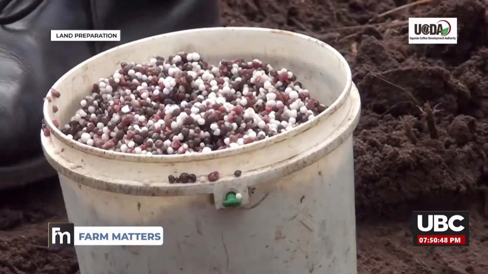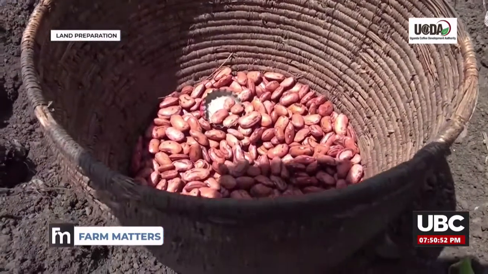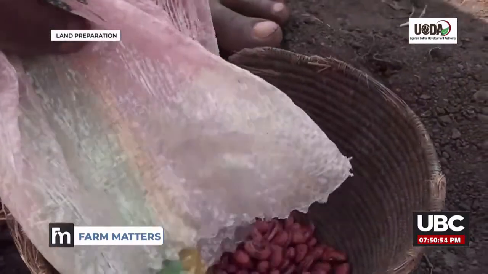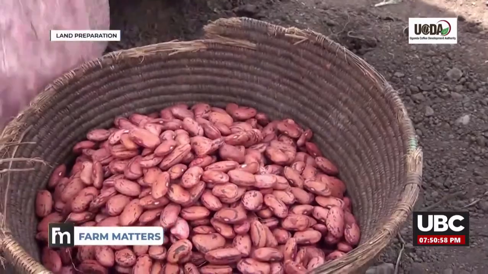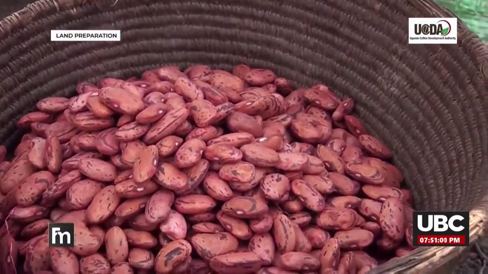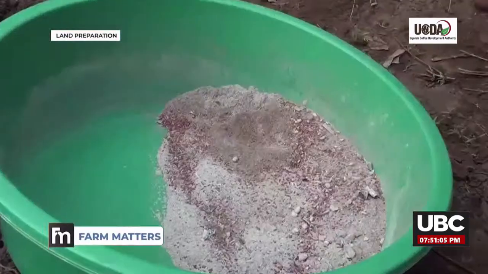Seed selection is an important practice that every farmer should do, irrespective of whether you're using your own home saved seed or whether you have bought seed from a seed company or an input shop. In whichever case, we need to ensure that we sort out the seeds.